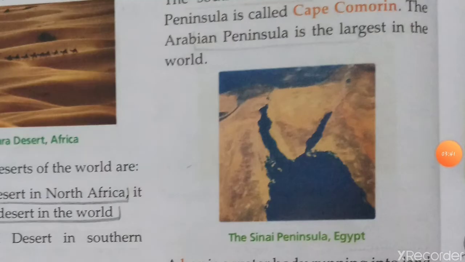Yes, students. Now, coast, peninsula, bay and island. A place where land meets the sea is called a coast. Some coasts are sandy, others are rocky. Land that is surrounded by water on 3 sides is called a peninsula.